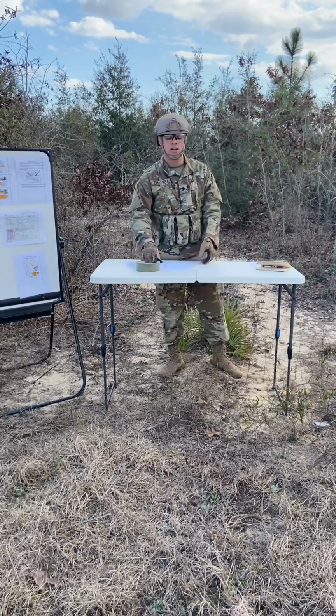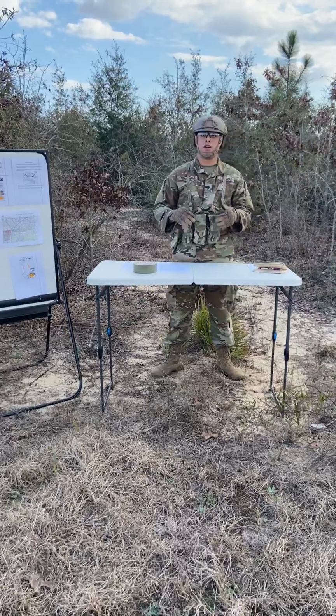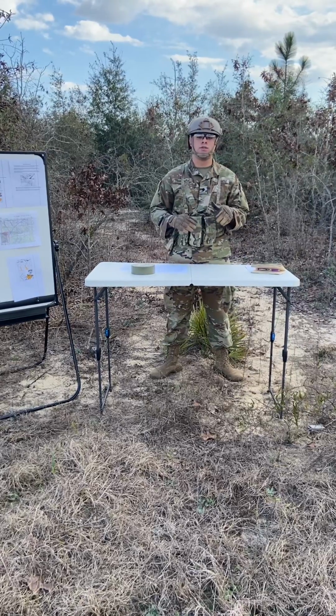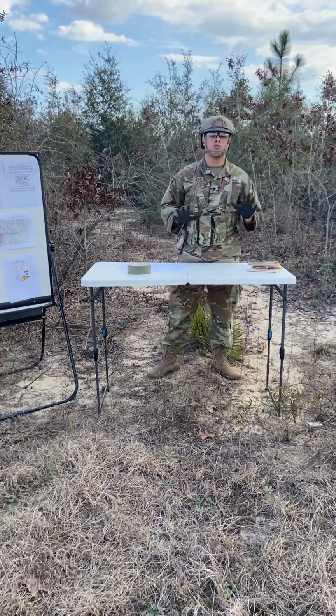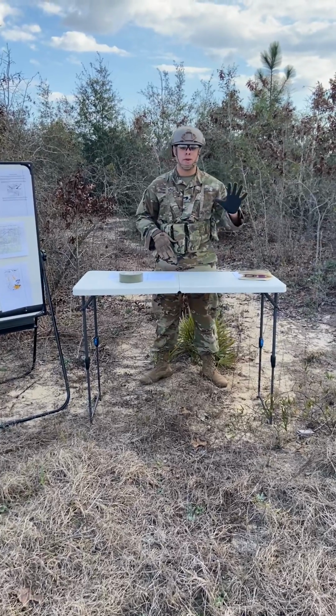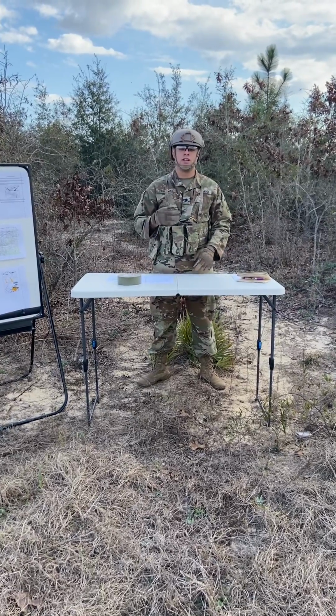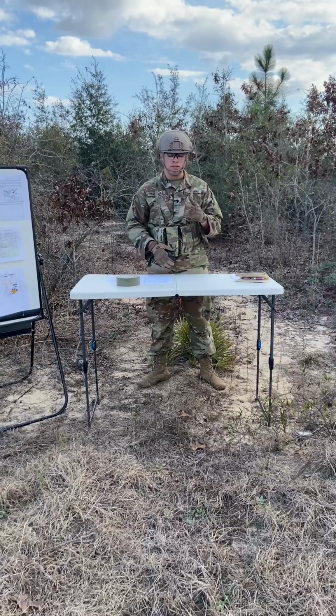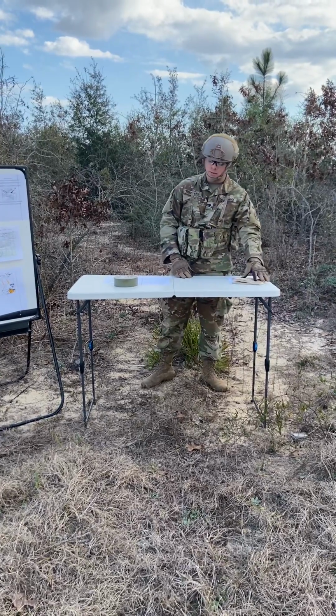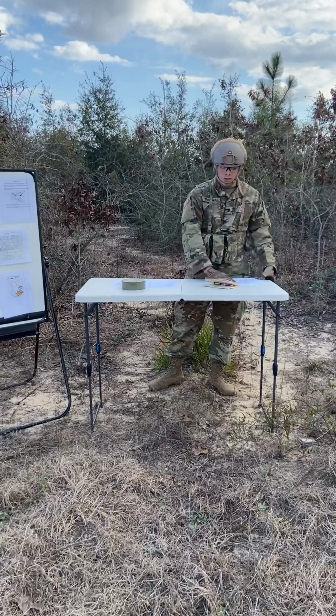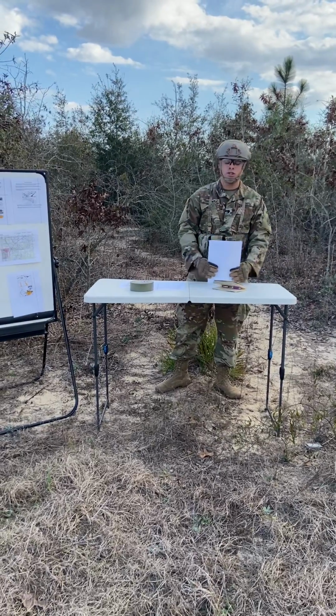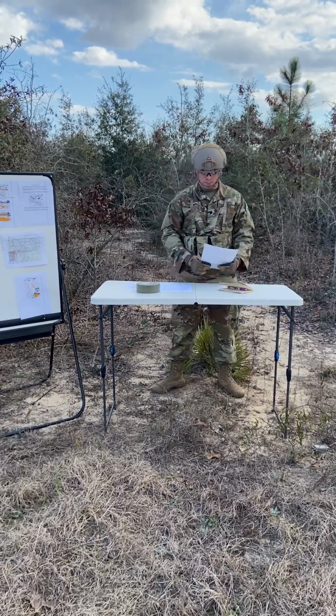Before I show you how to identify the terrains, I'm going to tell you what the terrains are. We have 10 terrains: 5 major, 3 minor, and 2 supplementary terrains. The majors are hill, saddle, valley, ridge, and depression.